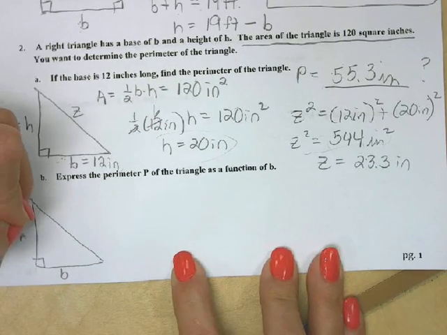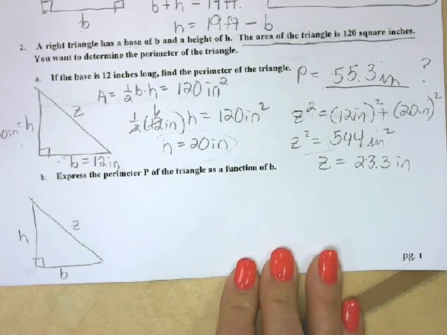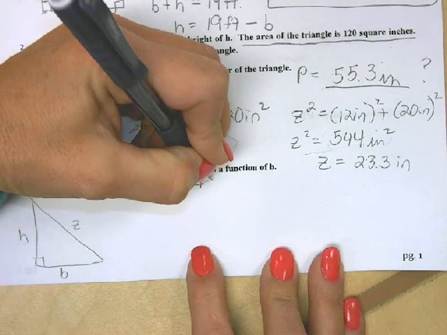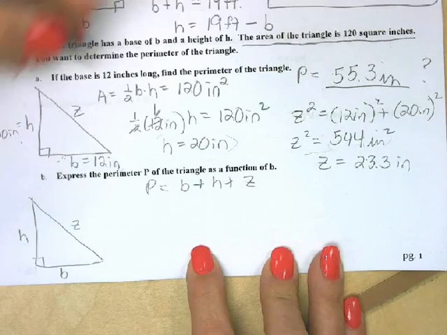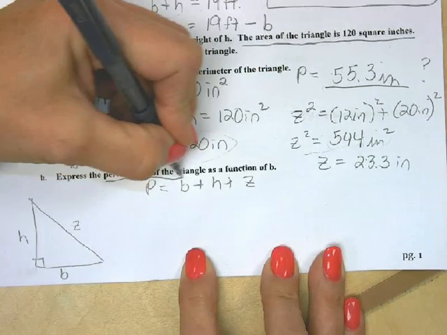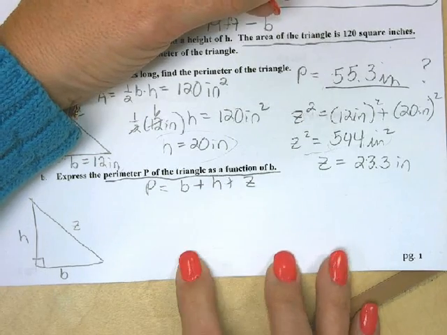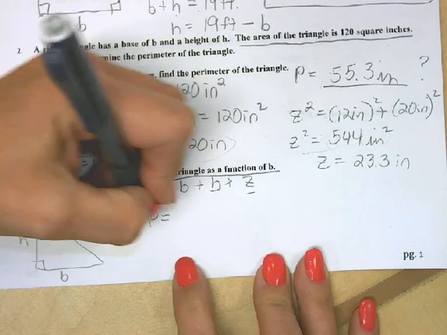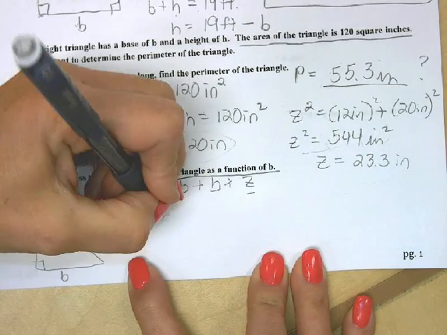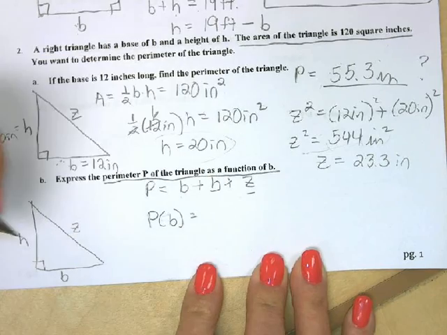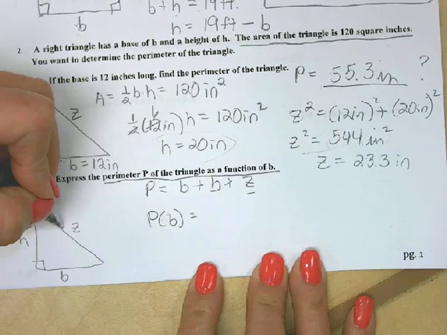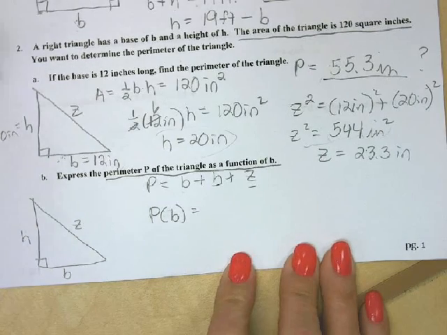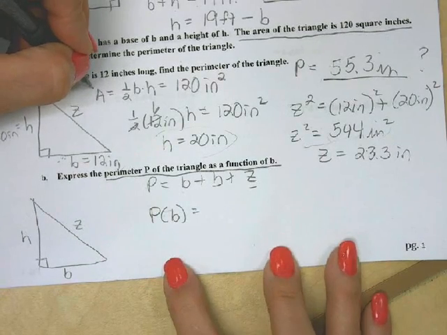So here are my three little variables, and I know, in effect, I want to find the perimeter, which is going to look like b plus h plus z, but I have a little problem. The perimeter can only be written in terms of the function b. I can't use these. So my perimeter has to be in terms of just the letter b. So I have to figure out how long h is in terms of b, and how long z is in terms of only b.